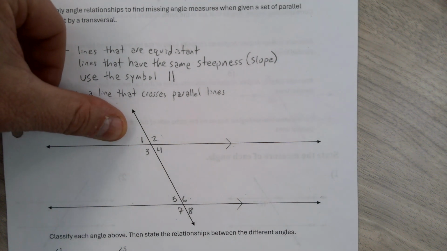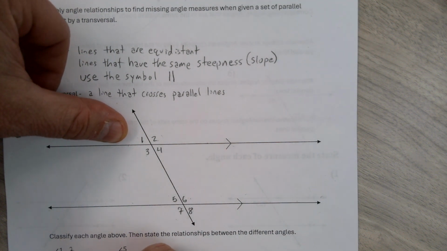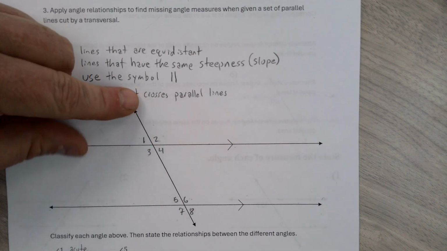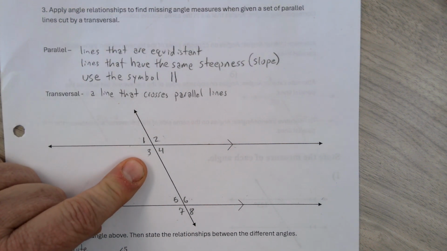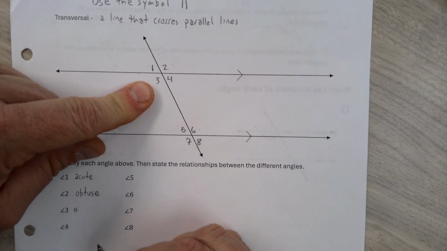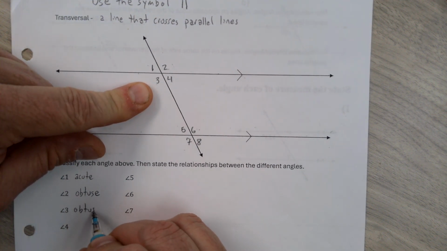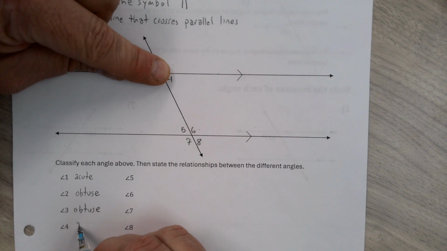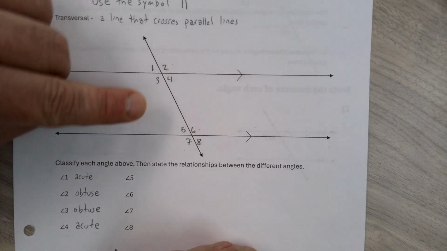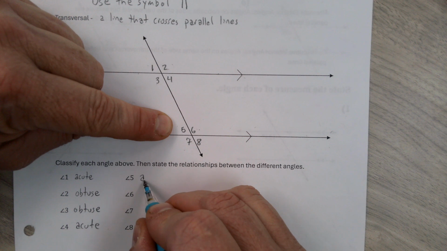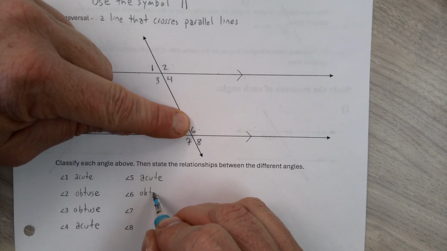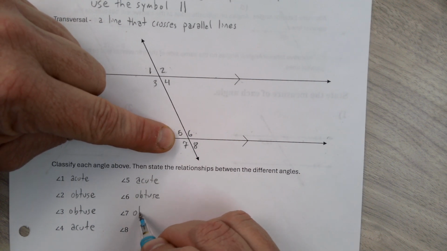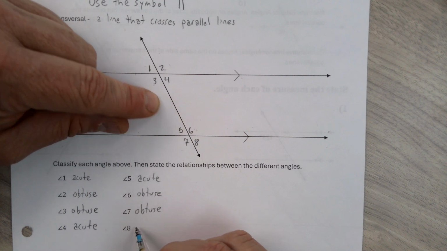If we look at angle 1 in this picture, we can say that that is an acute angle. Angle 2, clearly bigger than 90, so that is going to be obtuse. Angle 3 is also obtuse. And angle 4 is acute. Come down to angle 5, that is also acute. Angle 6 is obtuse. Angle 7 is also obtuse. And angle 8 is acute.